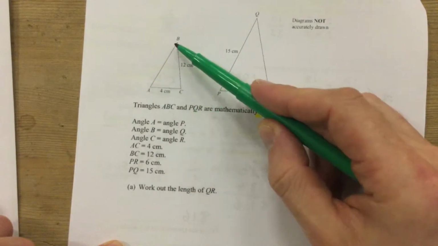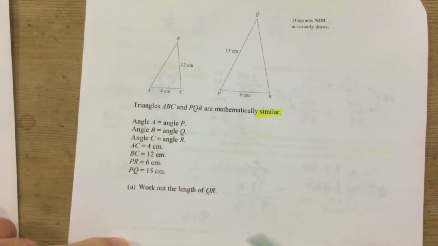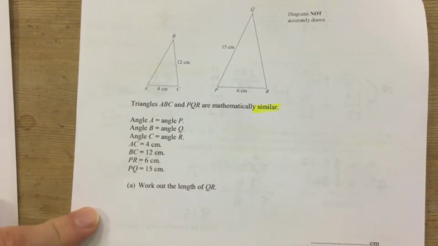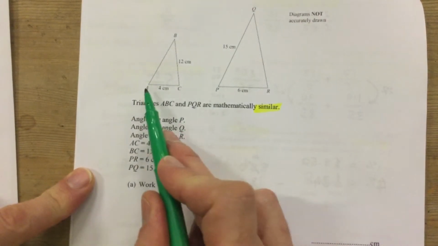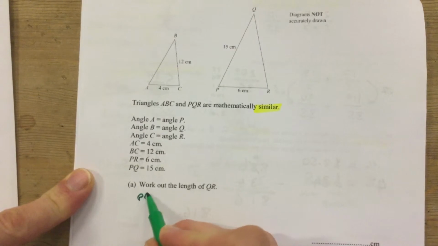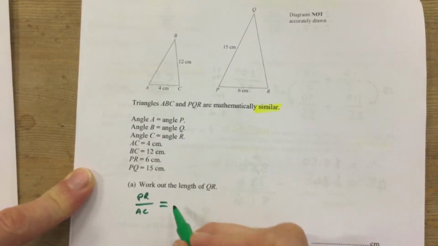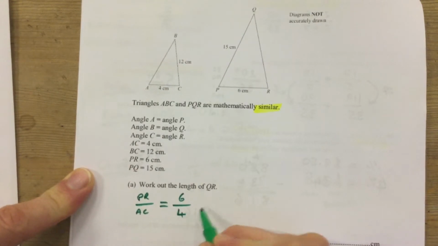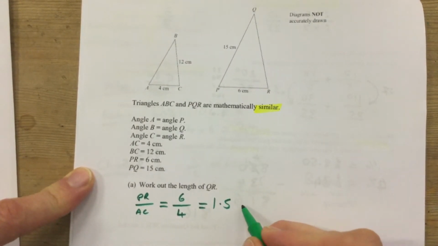But we now know that AB is corresponding to PQ, AC is corresponding to PR, so we know which ones we can match up. And as we said previously, there'll always be two corresponding sides where they give us the information. They've given us AC is 4 and PR is 6. So if I do the long side divided by the short side, PR divided by AC, that's 6 divided by 4, and rather annoyingly, it gives the same scale factor.